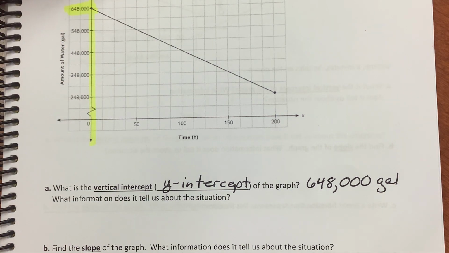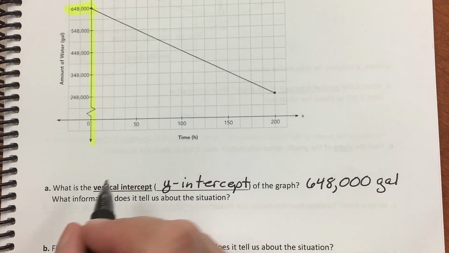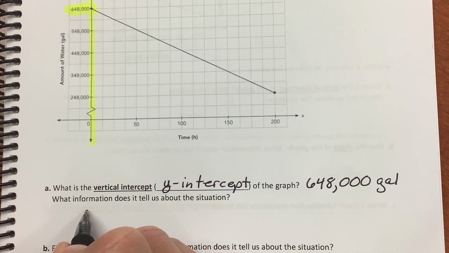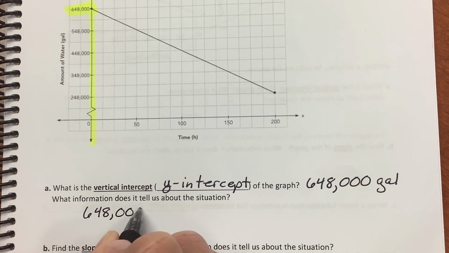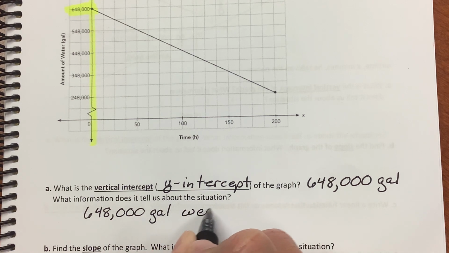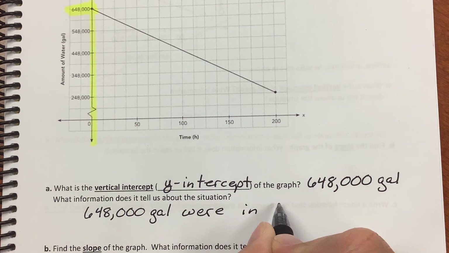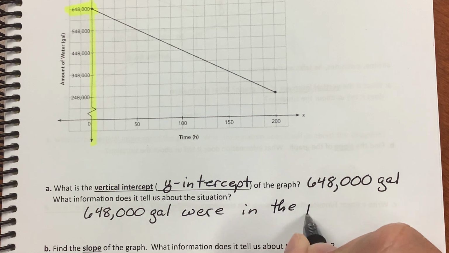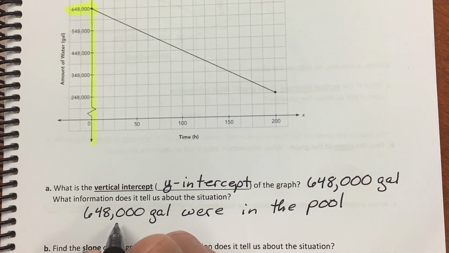Initial, it's the initial amount of water, or the beginning amount of water. So, 648,000 gallons were in the pool before the drain was opened.